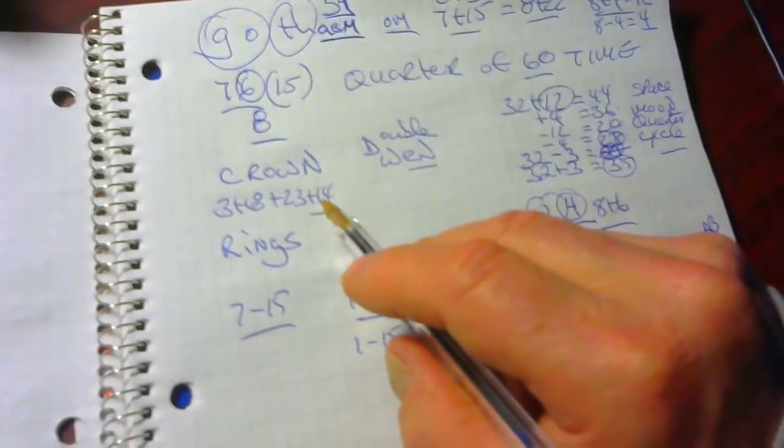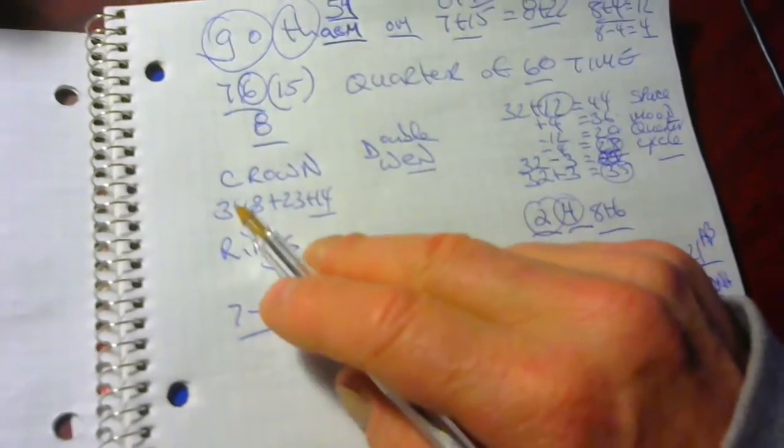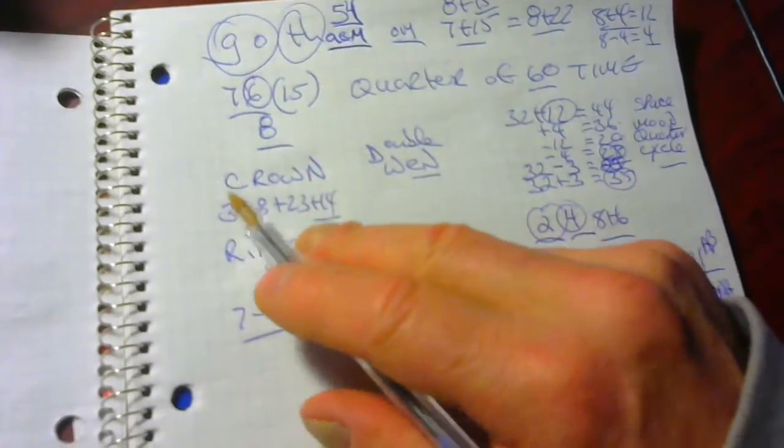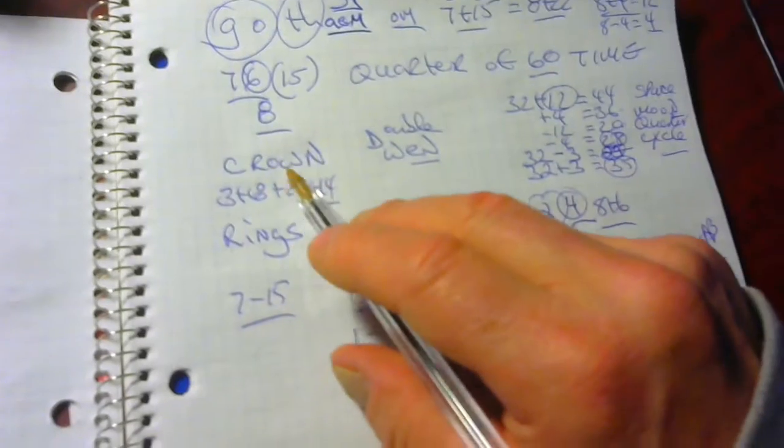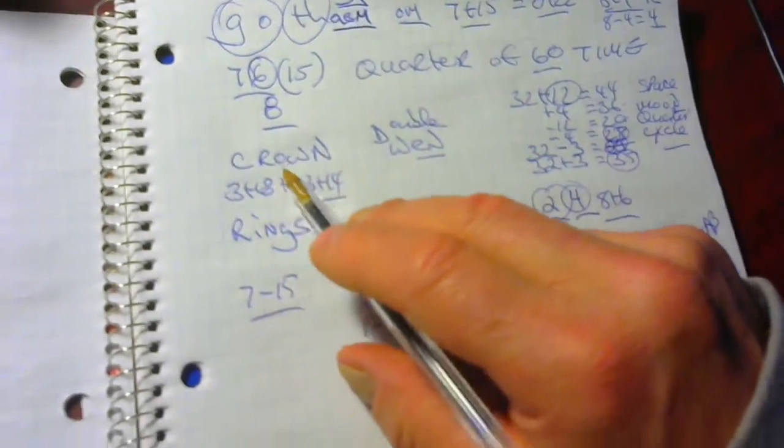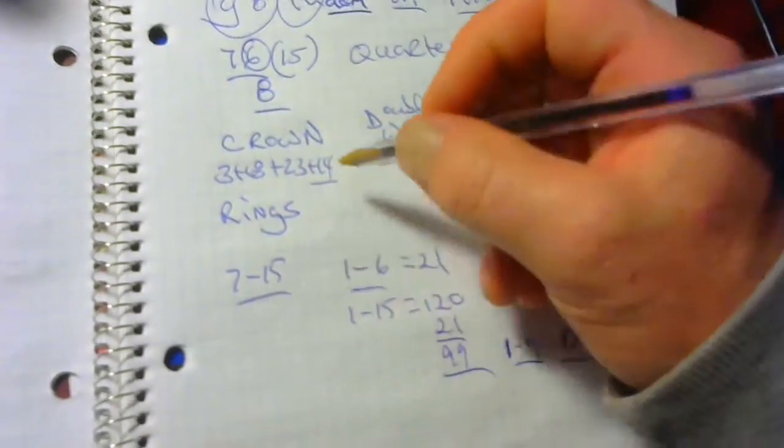23 and 14 is 37. 37 is a creation of the cube. So these two will create this two. Win, red, crown. The crow, the crown, the row. Everything to do in the row has to do with 2. Row 2. Row 1, row 2.